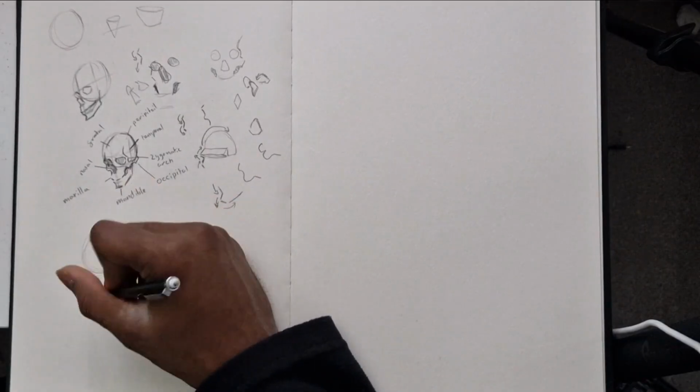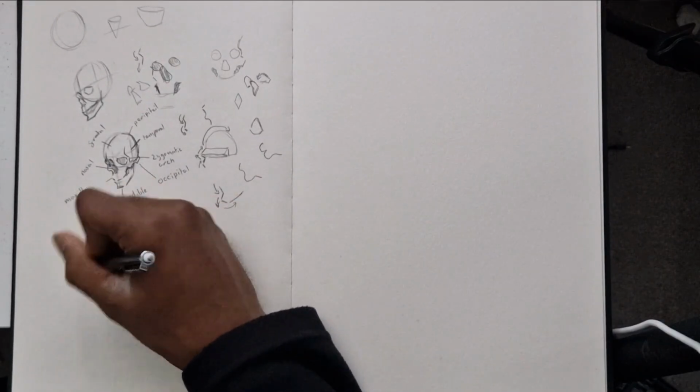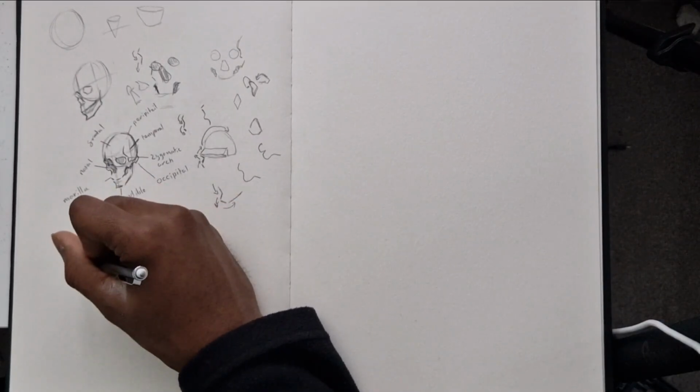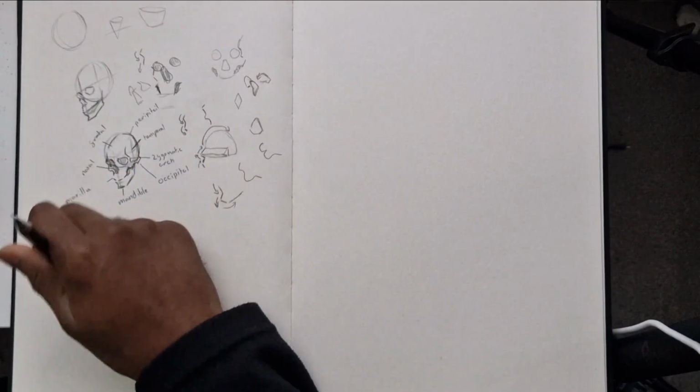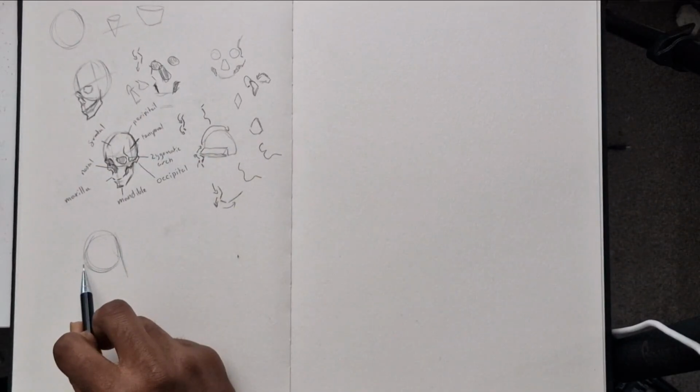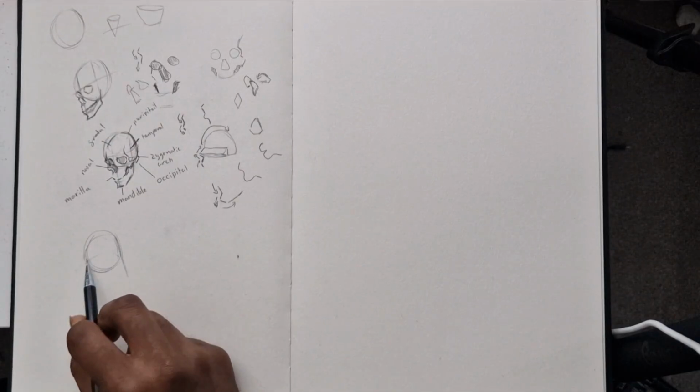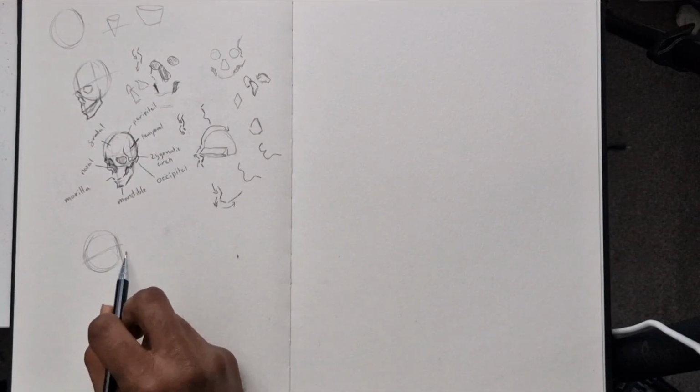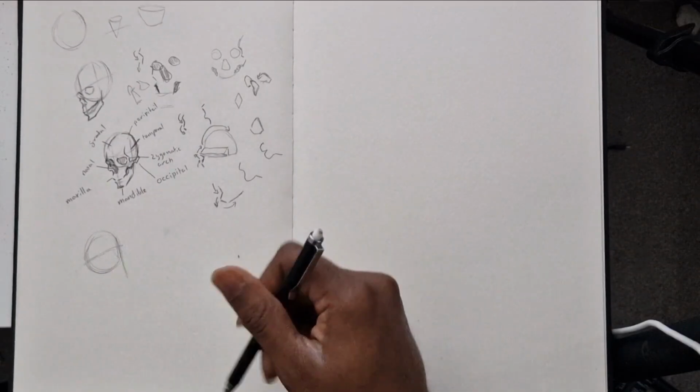So we're going to find our center line. Wait, I'm going to do it this way instead. So that's our center line. We can draw across the middle to find where our eyebrows are going to go.